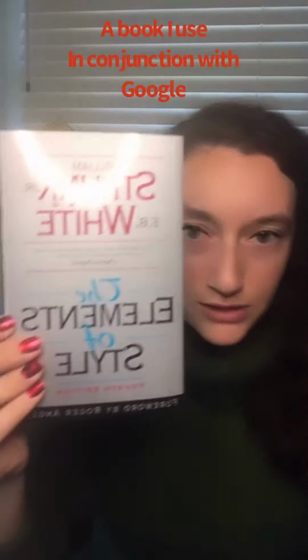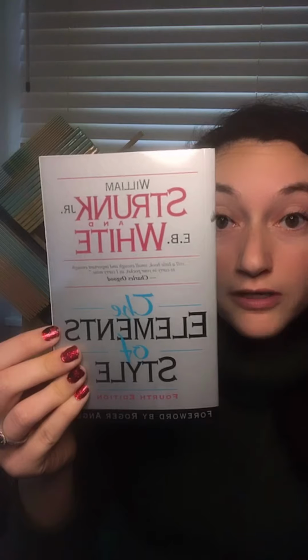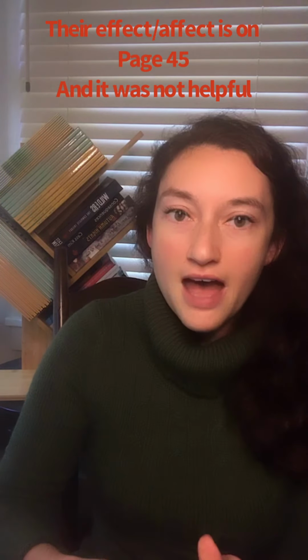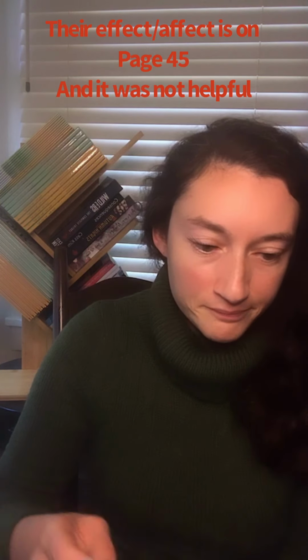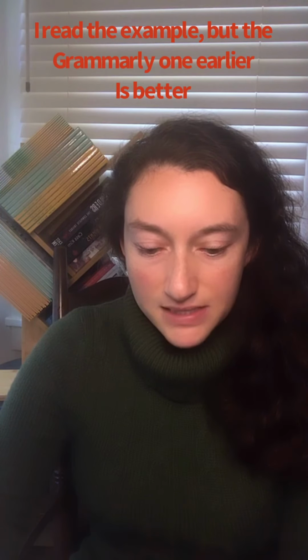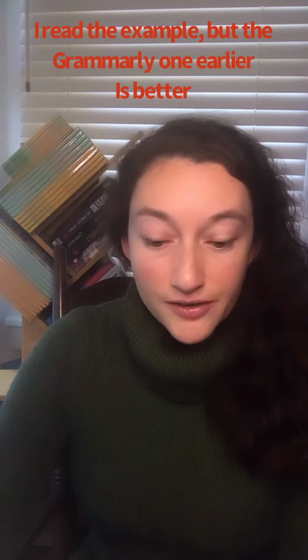So is Google. Actually, I probably have my book behind me. This is one of the things that I use a lot to look things up if I am not sure. I use Google, of course, but I'll also use this one to double check things. So let's see what they say about affect, effect. Hang on. Page 45, my friends. Okay. So, effect means a result as a noun. As a verb, it means to bring about or to accomplish. So it says you would use a southwestern effect, effects in pale green, very delicate effects, subtle effects, charming effect was produced. So that would be the effect.